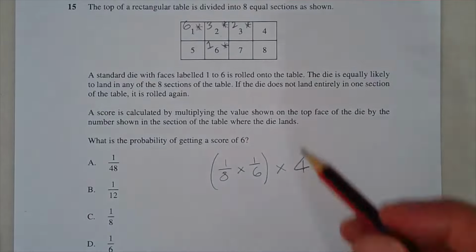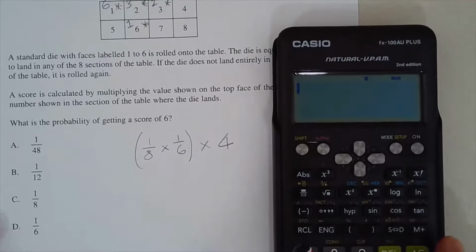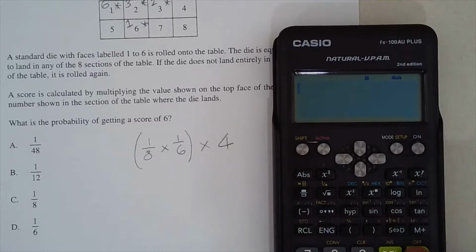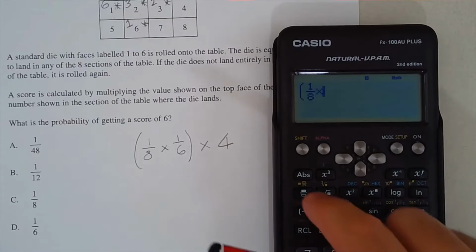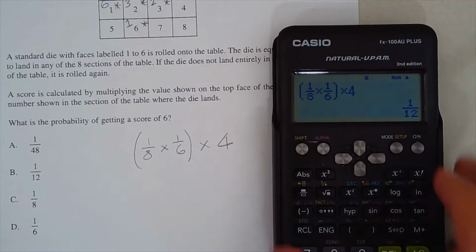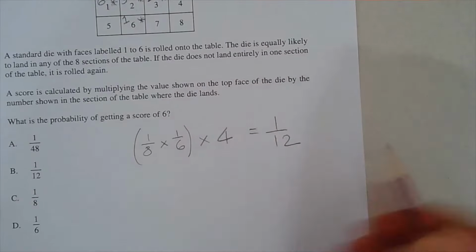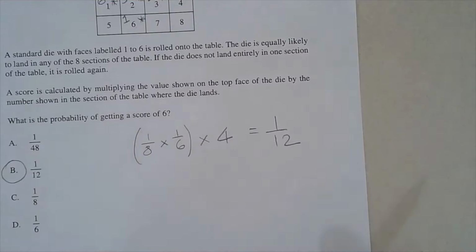Now multiplying all that together, make sure we do this properly. So 1 on 8, multiplied by 1 on 6, and multiply that by 4, and we get 1 on 12. So it's option B.